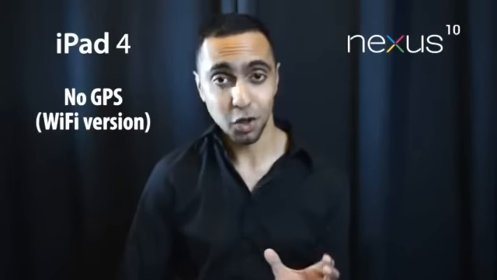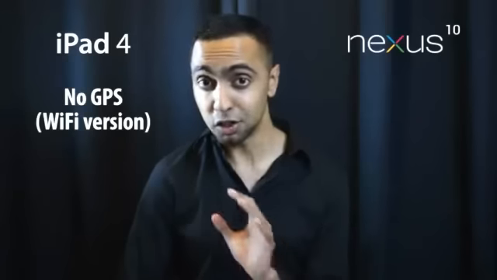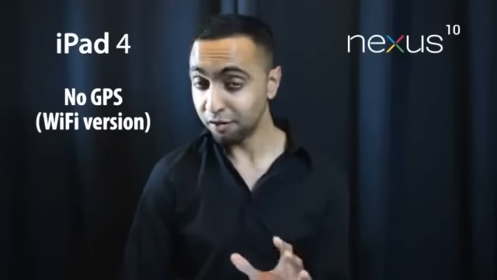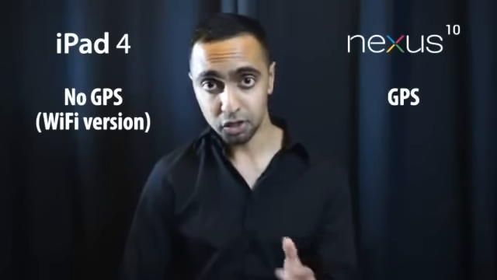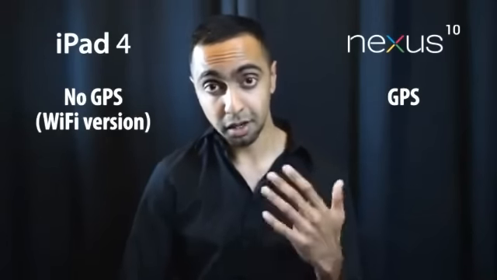GPS, okay, now this is one of the points I didn't cover in one of my previous videos and everyone was like, you didn't cover it. So GPS, the iPad Wi-Fi version does not have GPS. The cellular versions do, the Wi-Fi versions don't. Nexus 10 does come with GPS. Both versions come with GPS, so that's one advantage there as well.